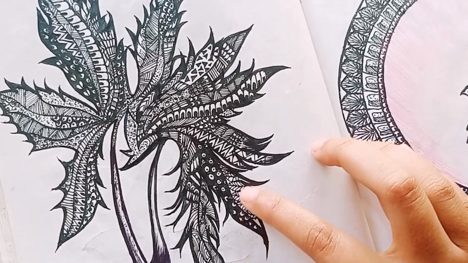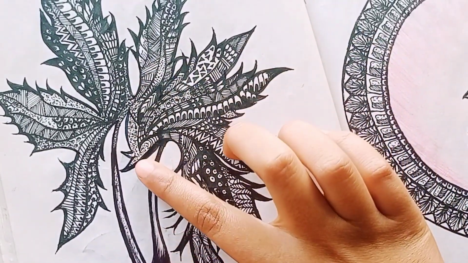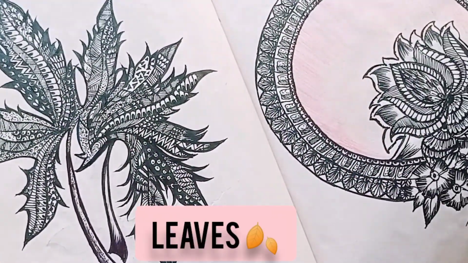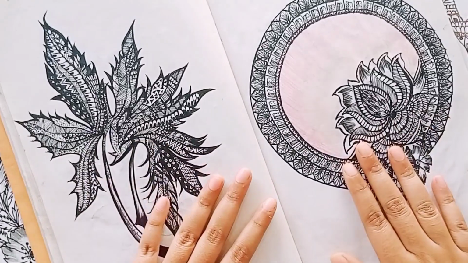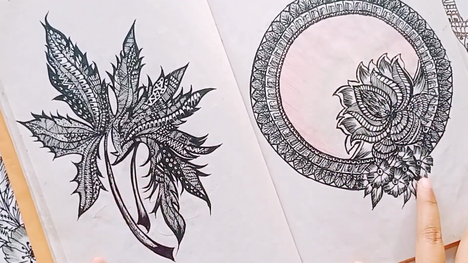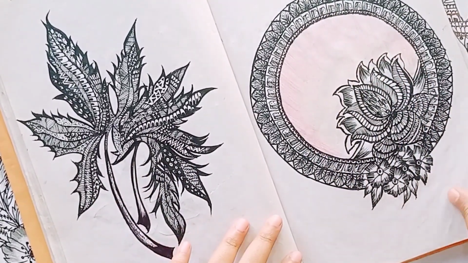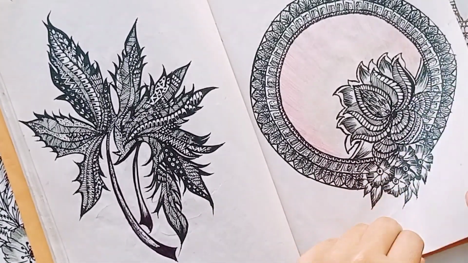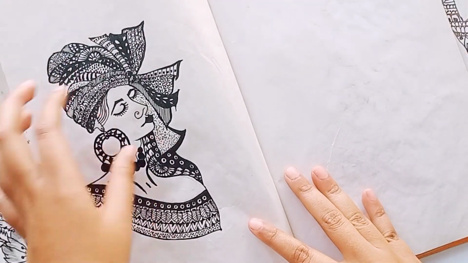Next I have these leaf patterns Zentangle art. It is basically a form of Zentangle art and look at the edges, guys, I love this. Look at the edges of these leaves. You may also fall in love with this and I love both of these drawings very much. I have drawn some random patterns, whatever is there on my mind. You can also choose any pattern and you can draw anything that you want.